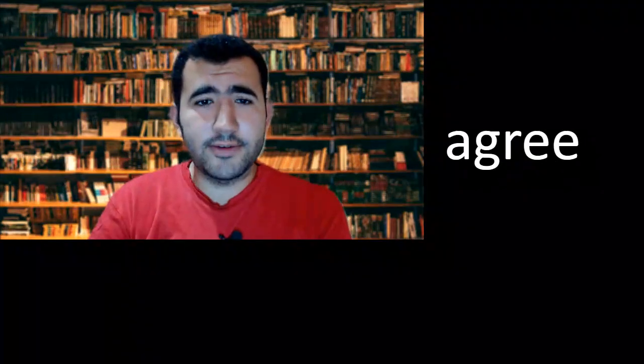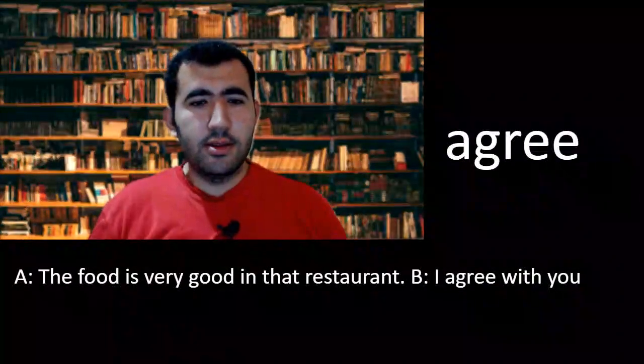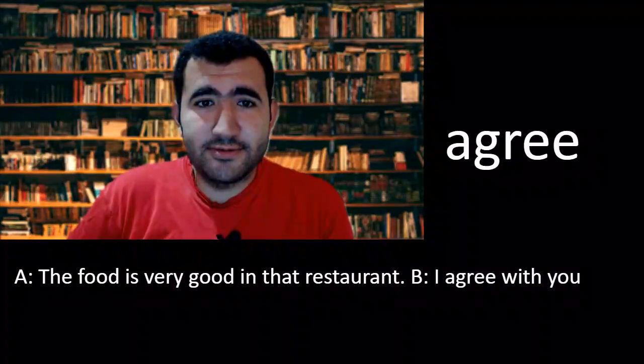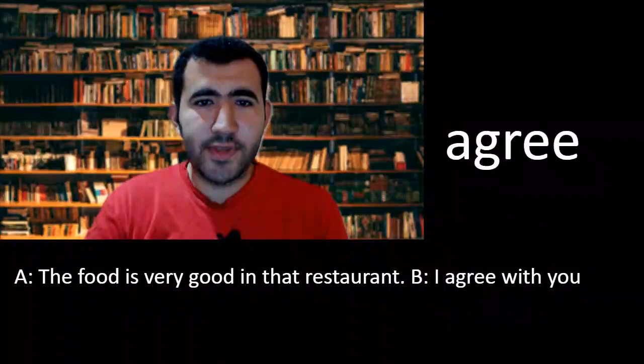Let's take the word agree. The next word is agree. Like that. This is agree. When you agree on something, it is to say yes or to think the same way. So, for example, the food is very good in the restaurant. I agree with you. So I think the same way. This is the example. The food is good in that restaurant. I agree with you. Okay? So that is agree.